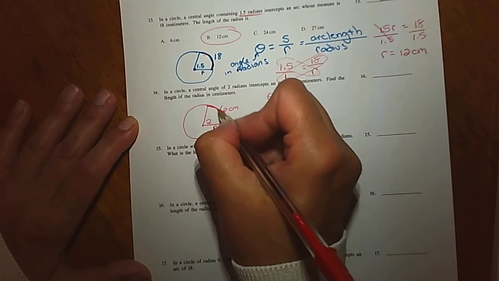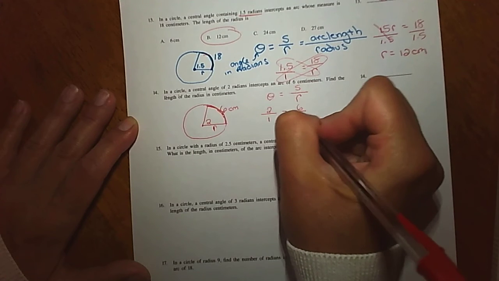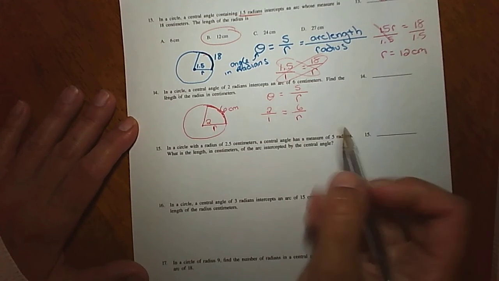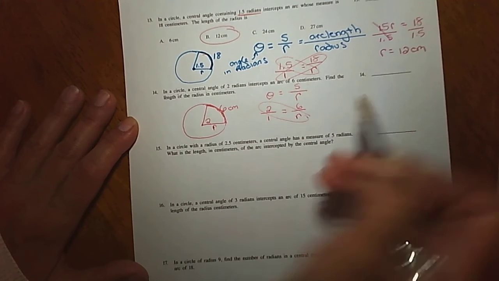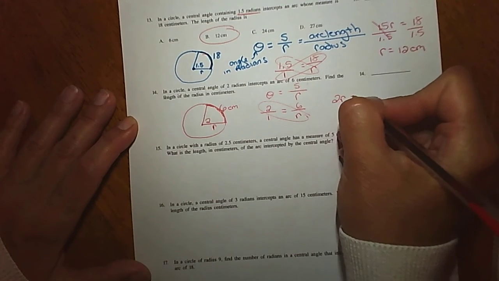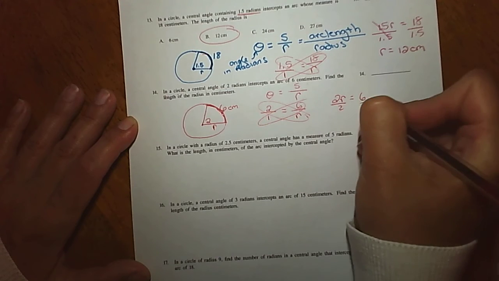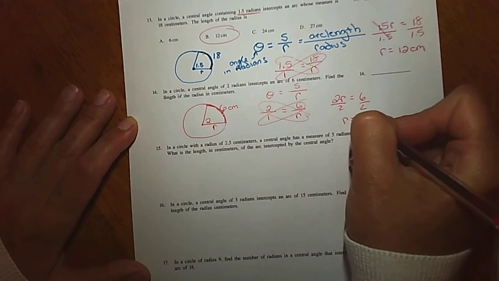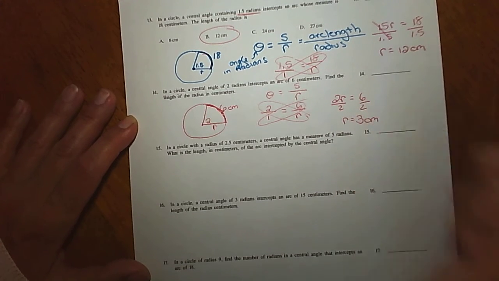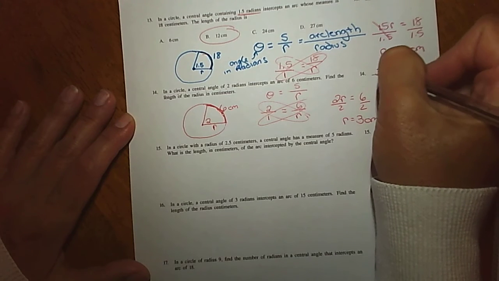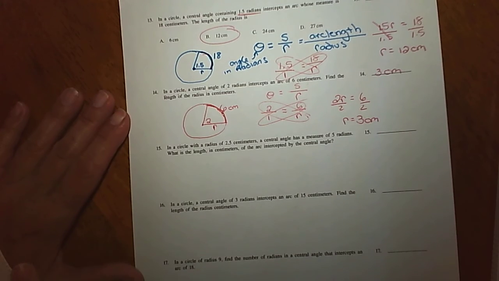S is the arc, which is 6. Now we're going to cross multiply. 2 times R makes 2R. 6 times 1 is 6. Divide by 2, and the radius equals 3 centimeters. The answer is 3 centimeters.